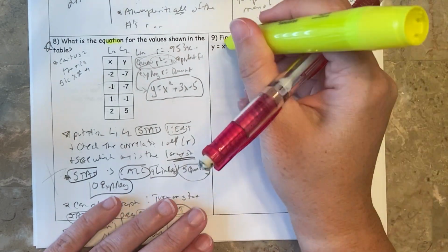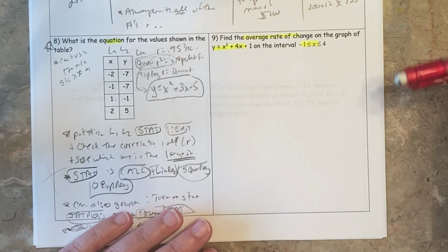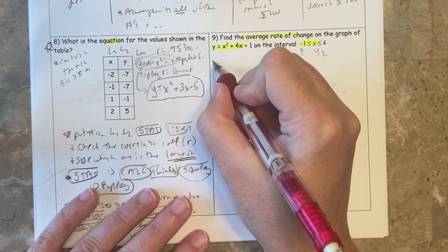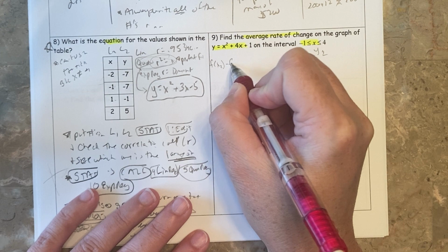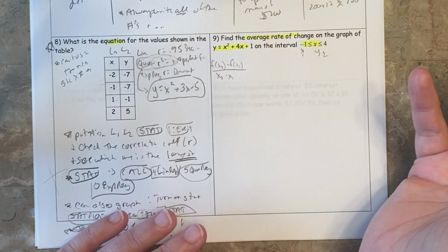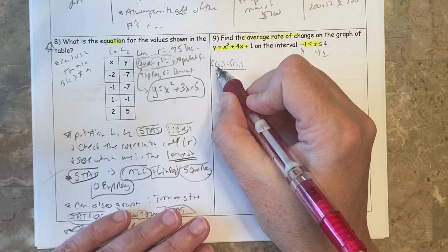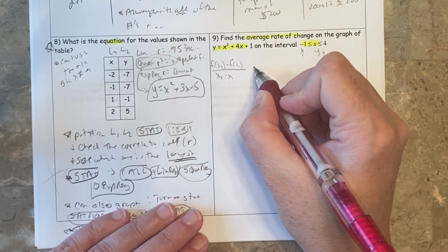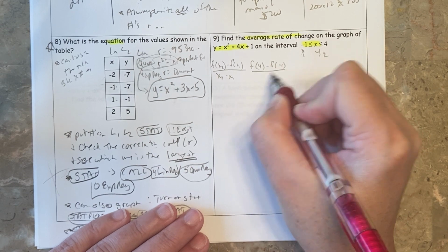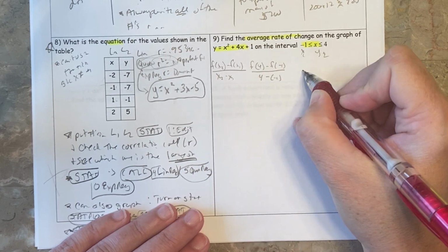Average rate of change of that equation from -1 to 4. All right, so this is our x1. This is our x2. Formula for average rate of change: f of x2 minus f of x1 over x2 minus x1. Remember, it's essentially slope, but instead of y2, we use f of x2. So it's going to be f of 4 minus f of -1 over 4 minus -1.